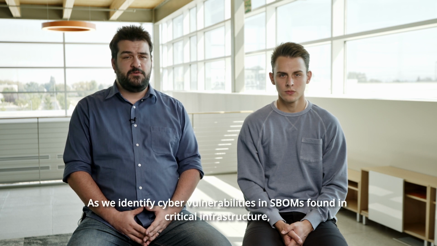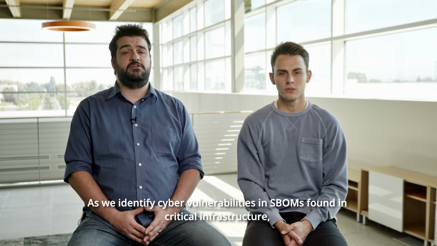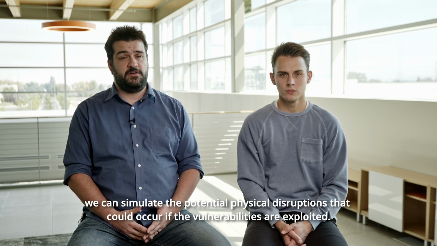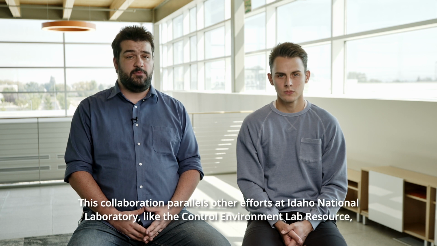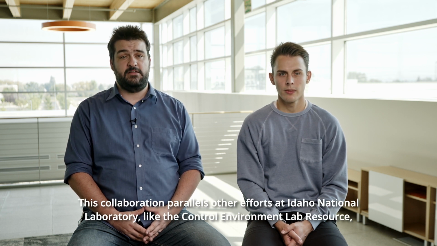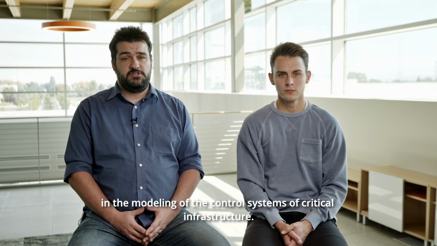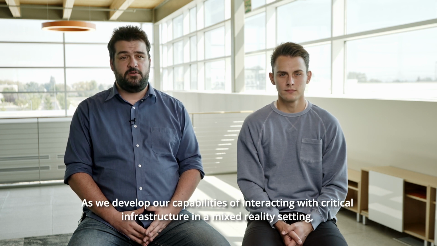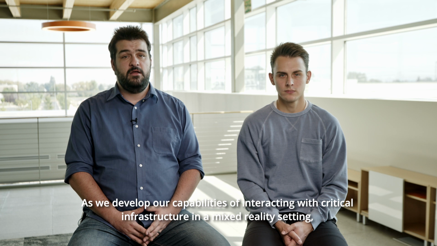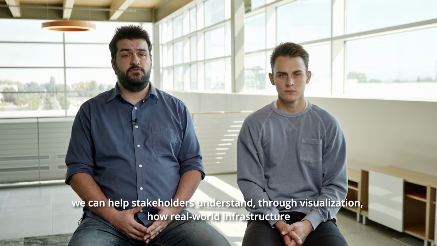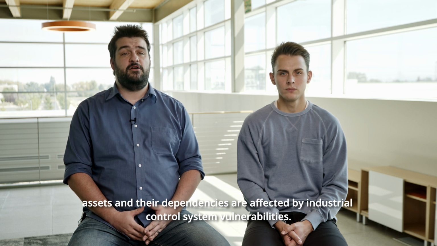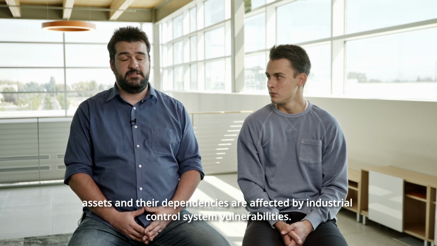As we identify cyber vulnerabilities and SBOMs found in critical infrastructure, we can simulate the potential physical disruptions that could occur if those vulnerabilities are exploited. This collaboration parallels other efforts at Idaho National Laboratory, like the Control Environment Lab resource, in the modeling of the control systems of critical infrastructure. As we develop our capabilities of interacting with critical infrastructure in a mixed reality setting, we can help stakeholders understand, through visualization, how real-world infrastructure assets and their dependencies are affected by industrial control system vulnerabilities.